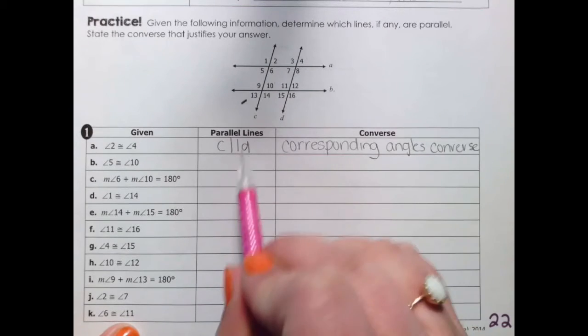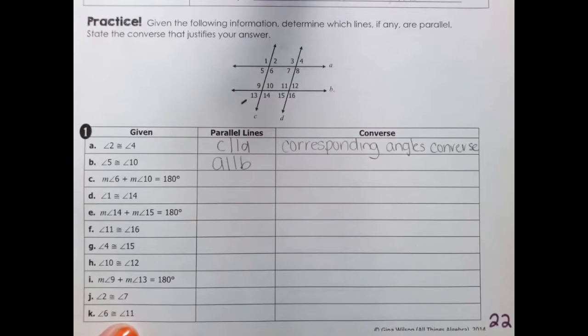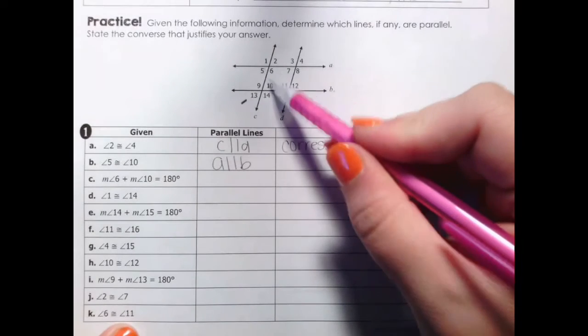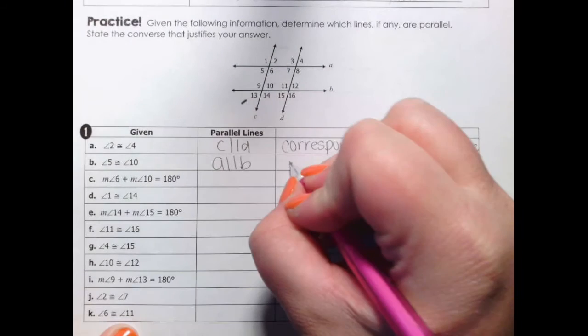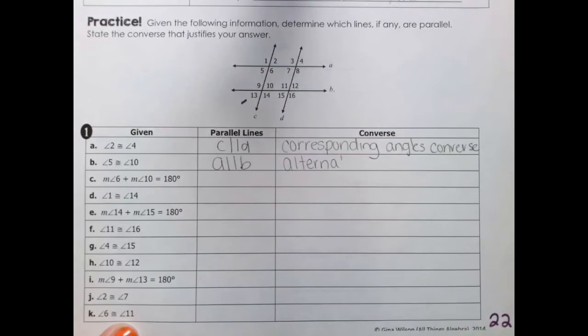So the parallel lines are going to be A and B. A is parallel to B, and we know that because angles 5 and 10 are congruent and they are alternate interior angles. So alternate interior angles converse.